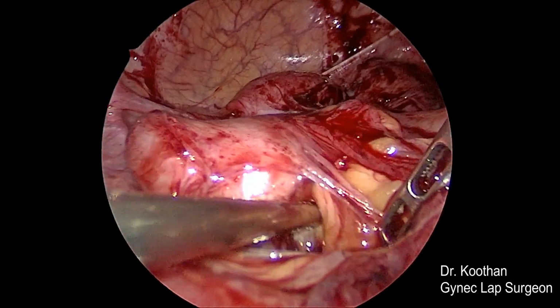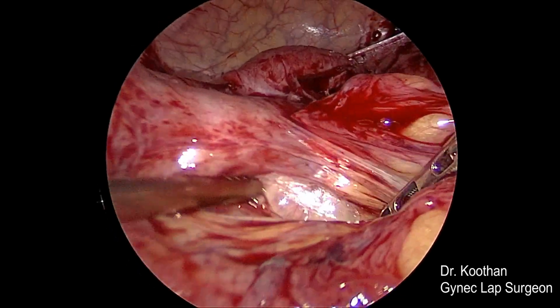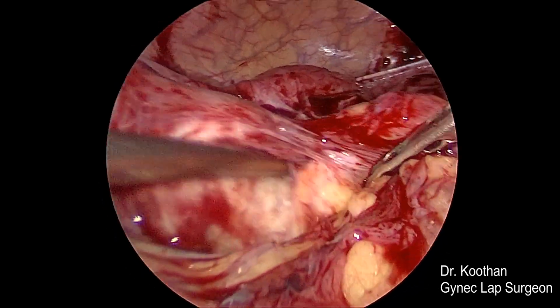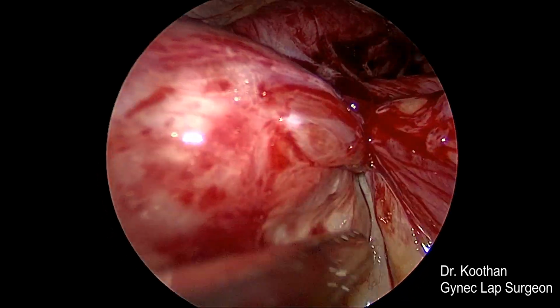Now we are opening the space behind the hydrosalpinx, and what you can see is the space between the rectum and the left side Pyosalpinx. We are dissecting the space between that.